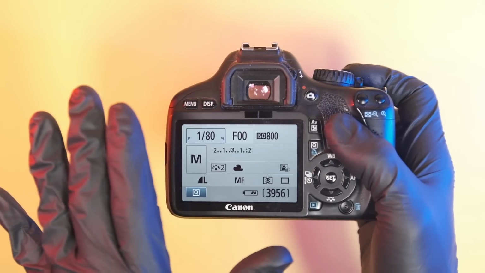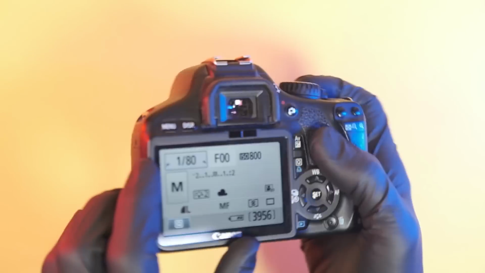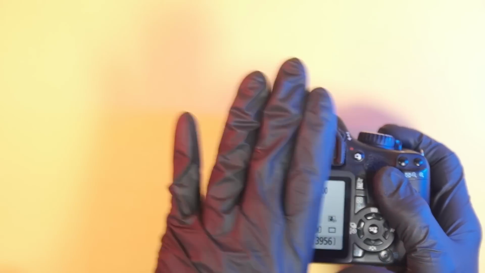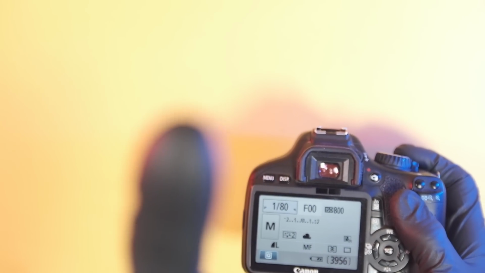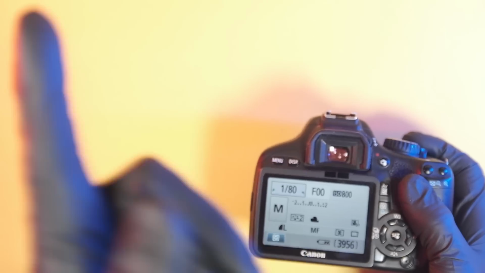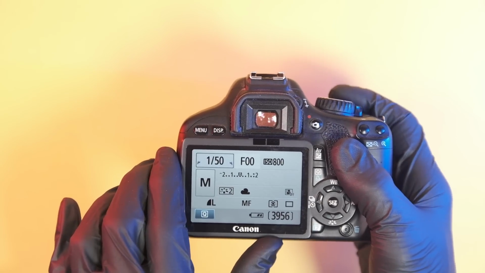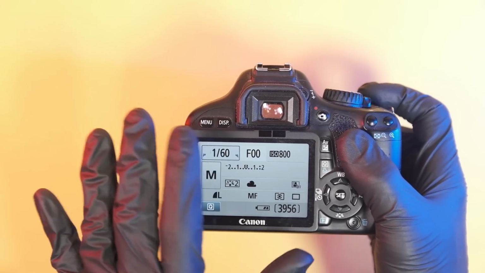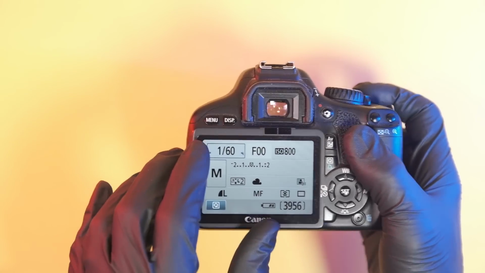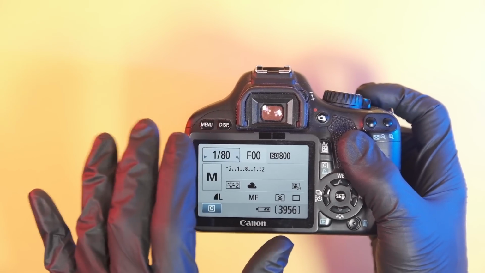Now the catch-22 is, the slower the shutter speed, the more chance of motion blur. See my glove, how blurry it is right there? That's because I'm using, on this camera, a very slow shutter, 1/48th of a second. If you're doing handheld, that right there is going to be blurred. That's going to be blurred. That's going to be somewhat blurry. That's probably pushing it a little bit, you know what I'm saying?